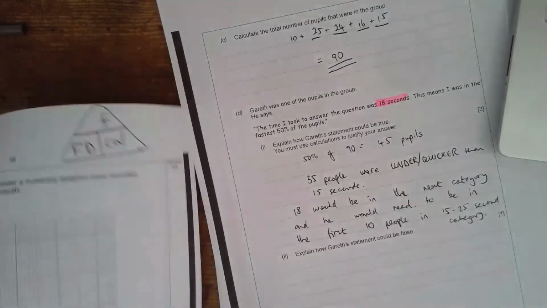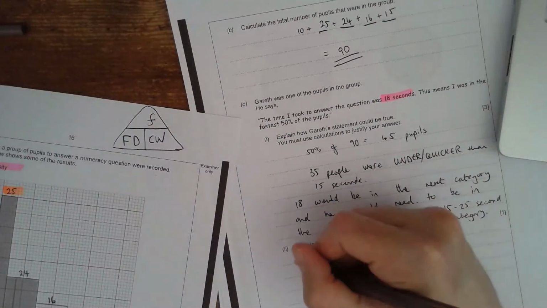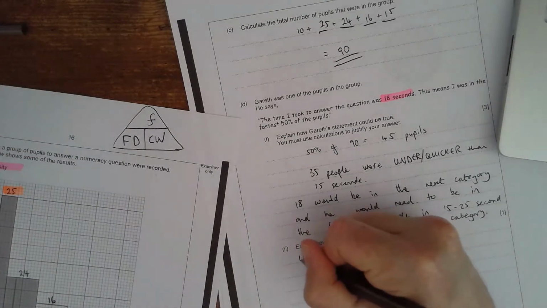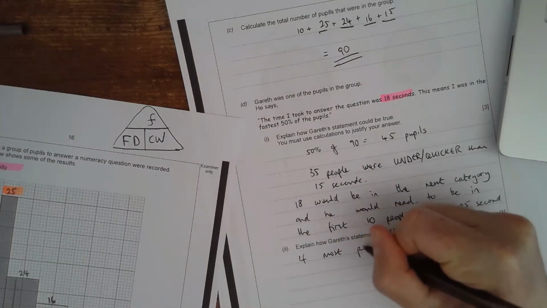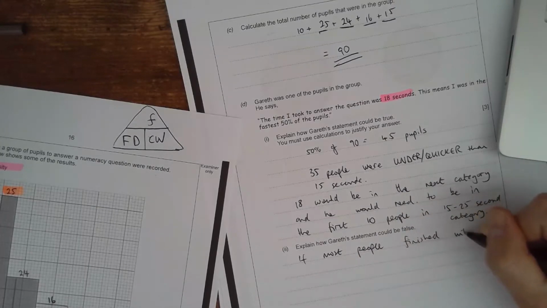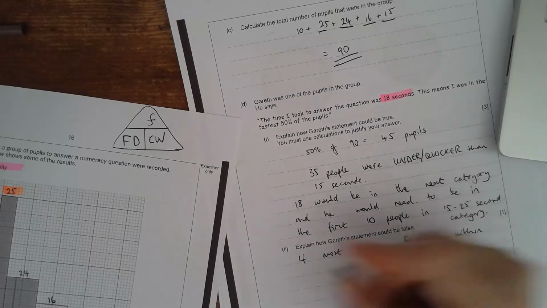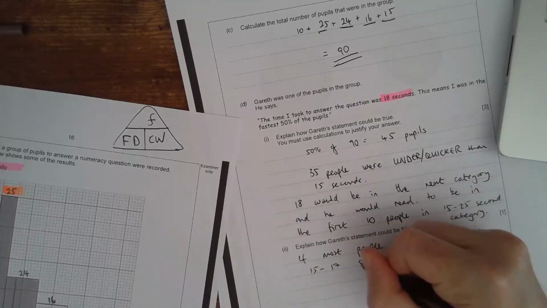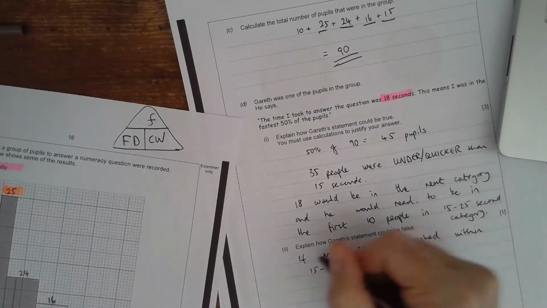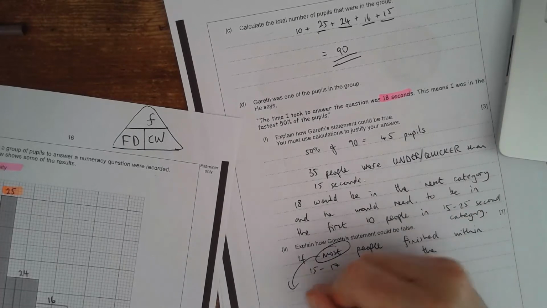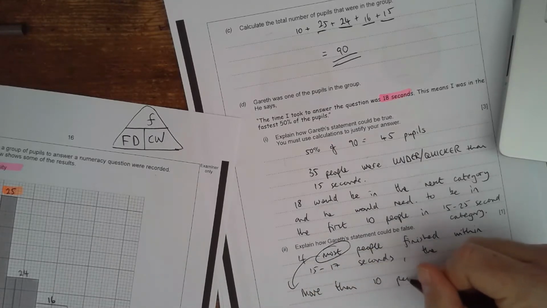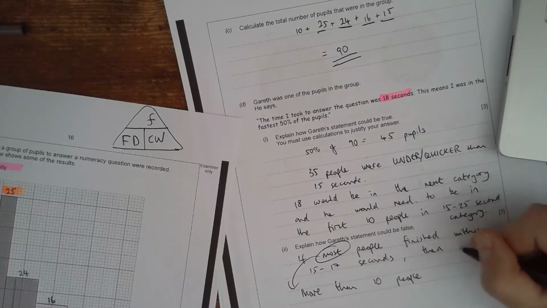So I'm going to say if most people finished within 15 to 17 seconds, or rather, if more than 10, then the claim is false.